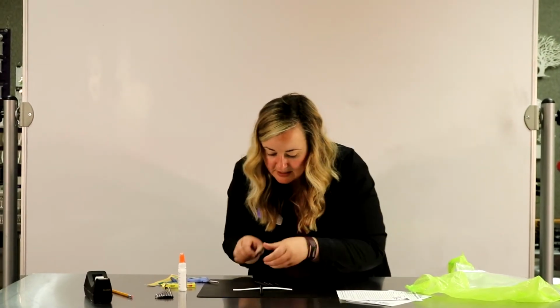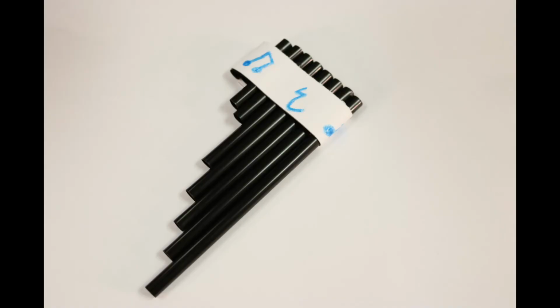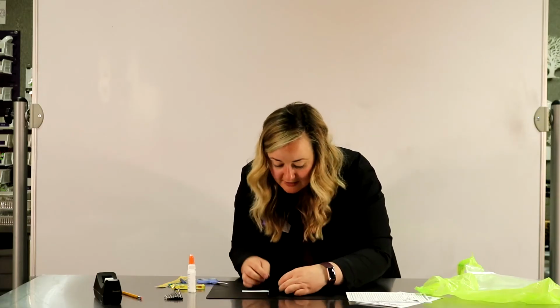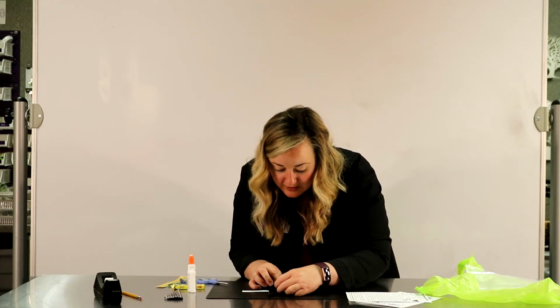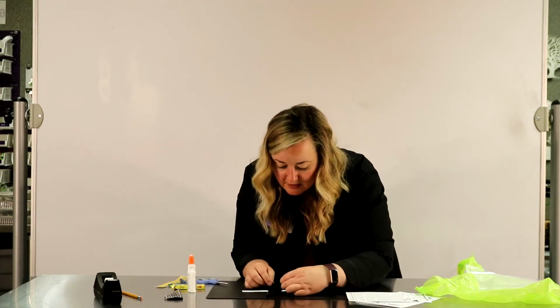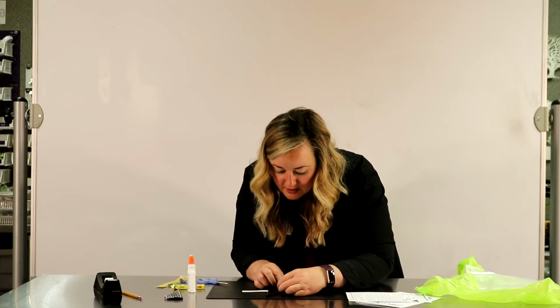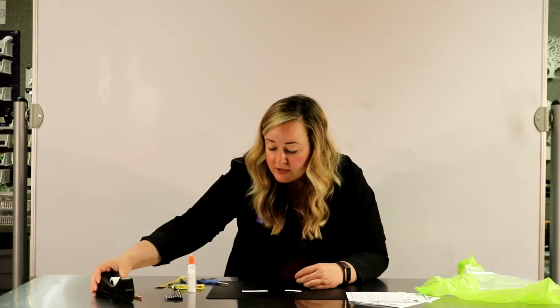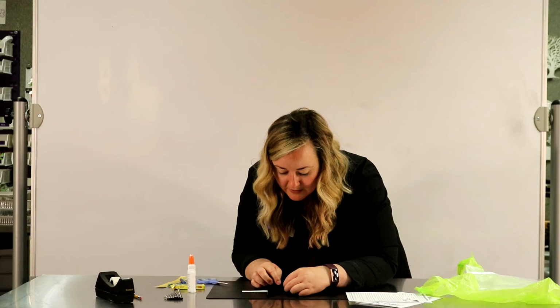Okay, now I have all mine in a row. I'm going to push them close to each other so they're snug and so that the tops all line up. You can experiment like I showed you before, without gluing it, but to have your flute all in one piece, you will have to wait for this to dry a little bit if you're using glue. If you're using tape at home, you can experiment right away with it.